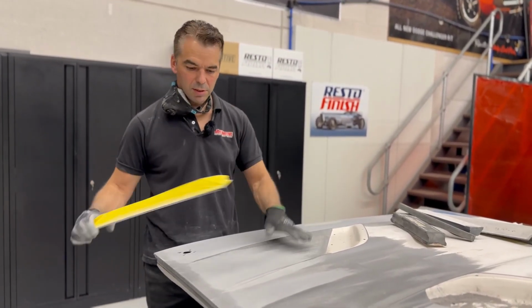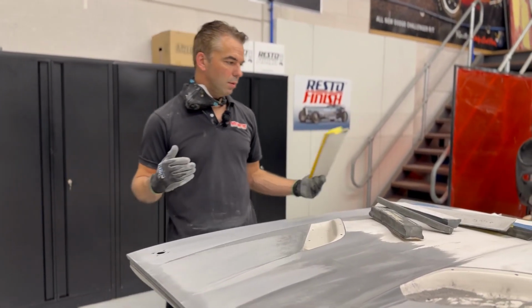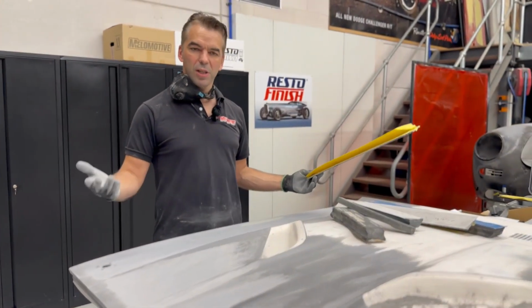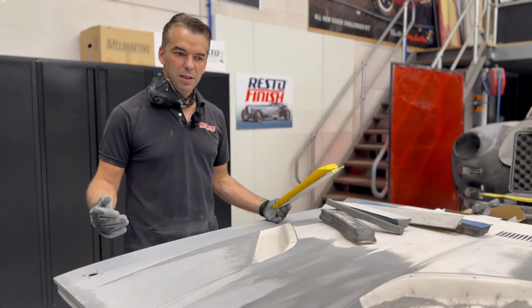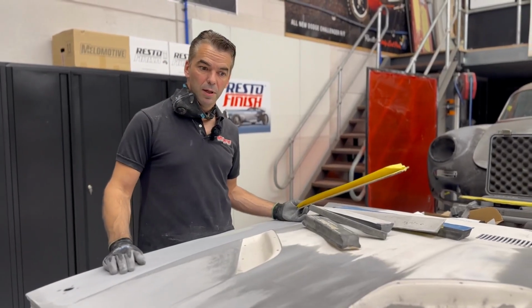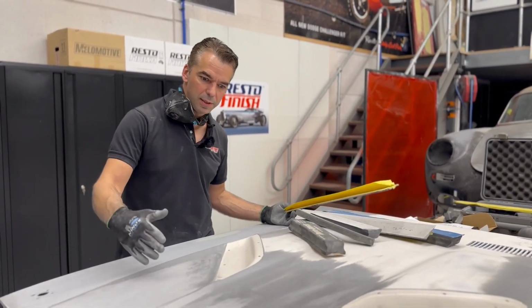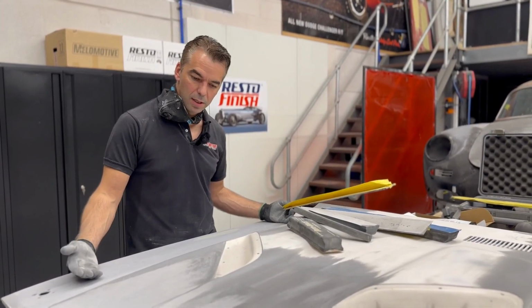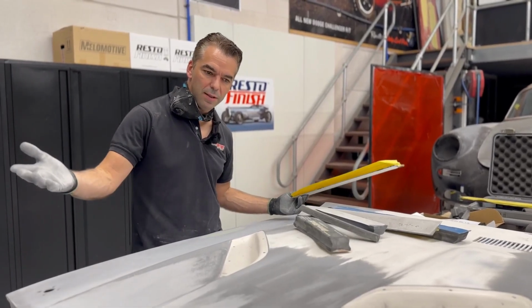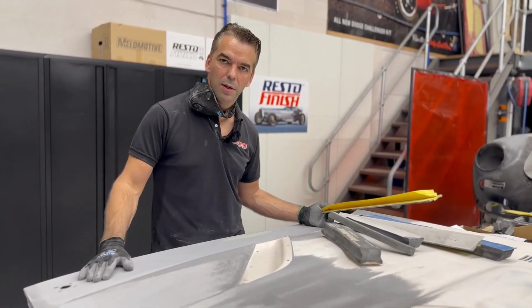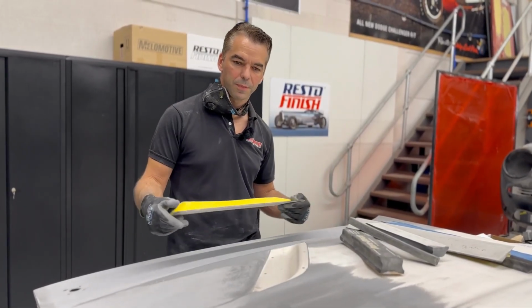So this one here, this is appropriate for here. Shape correction or shape refinement is generally done in your coarser grits of paper. We've done our fill work in 80, we've got some polyester on this, so we're at 120. So we're correcting the shape at 120 with the right block.